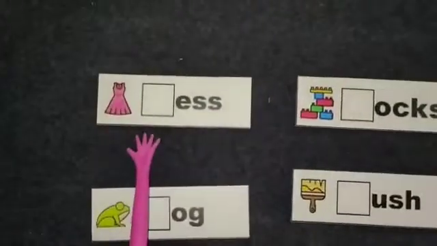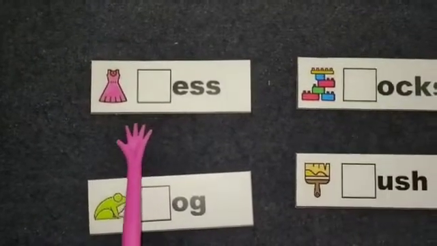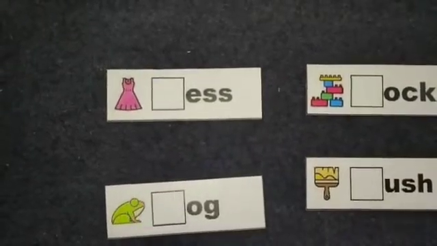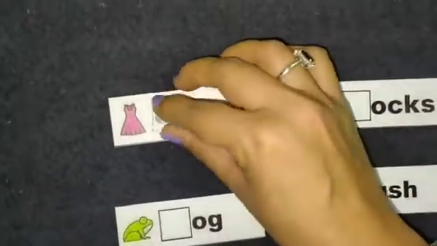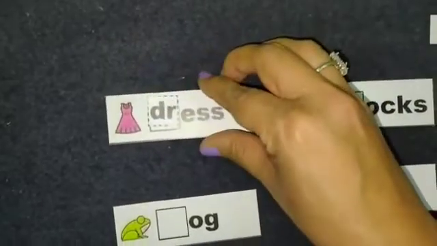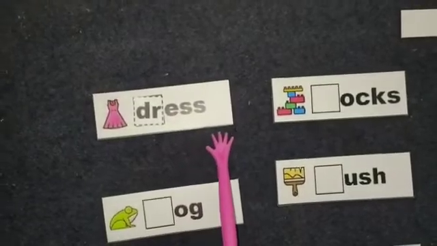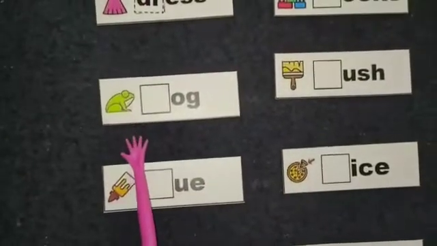Oh, lovely. It's a pretty pink dress. So it is dr. Dr is dr. So we're going to take dr from here and we are going to place it in this tiny box here. Dr. Dress. Dress.